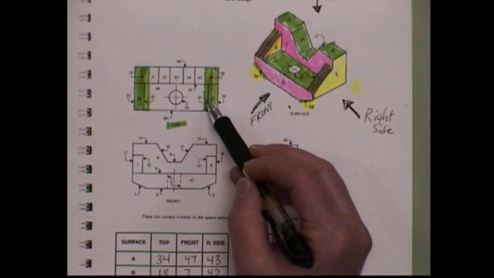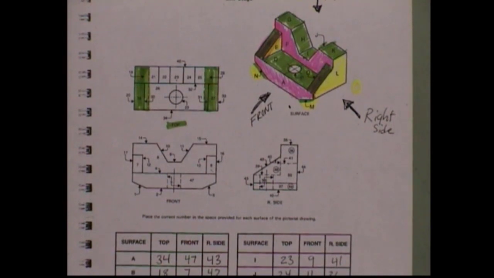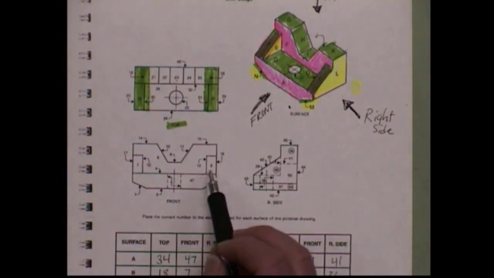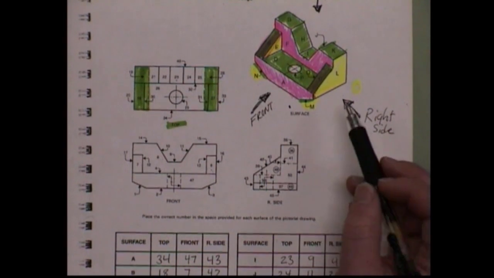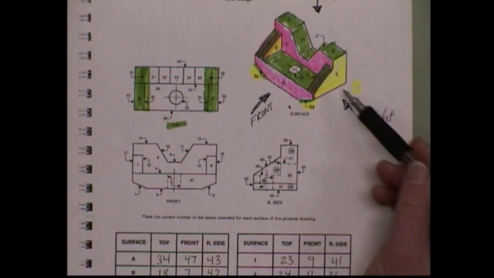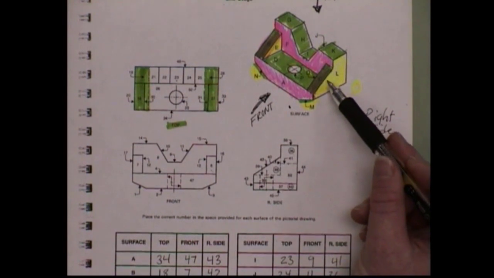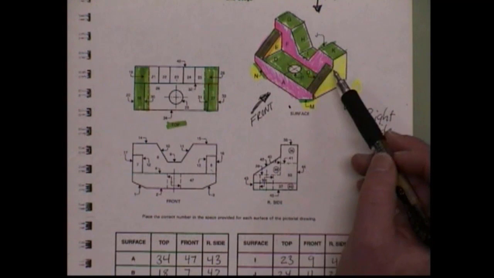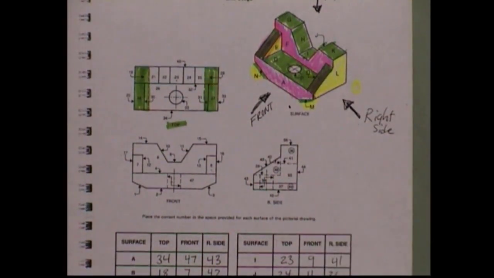So O is this edge here at 31. And then O, looking straight on it from the front view, is going to be this line, which is 13. And then O from the right side view, we're going to see it as a surface, but it's going to be a hidden surface, so we're going to use 48. It's that little triangular hidden surface like we see in E.